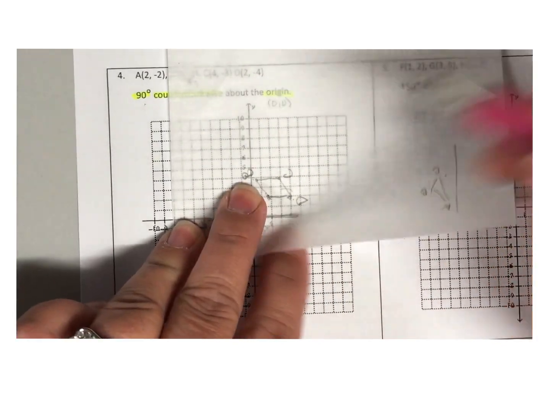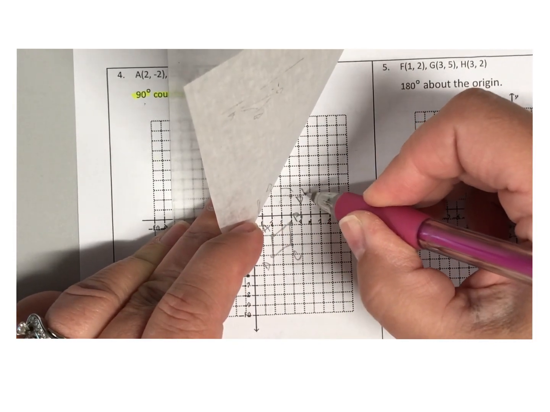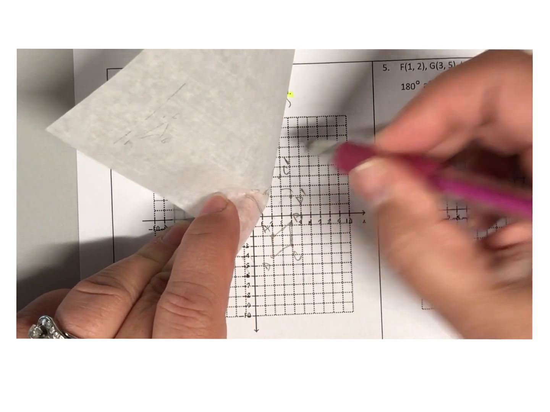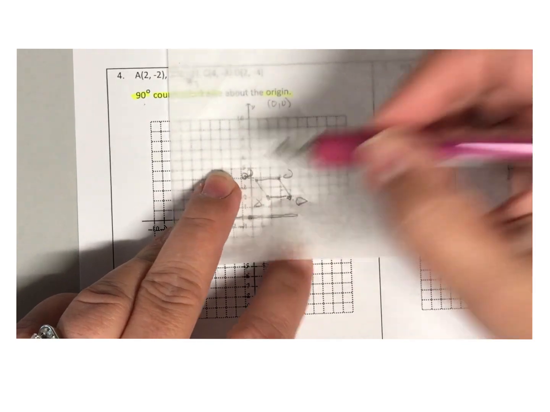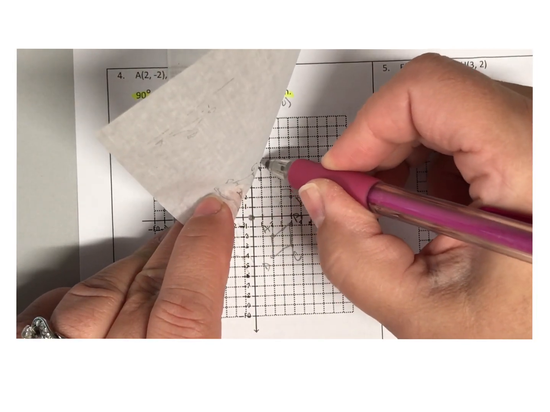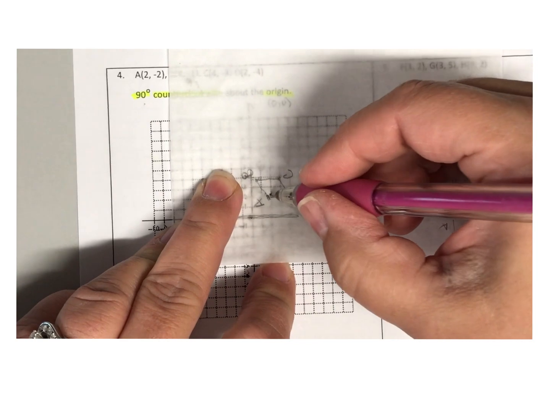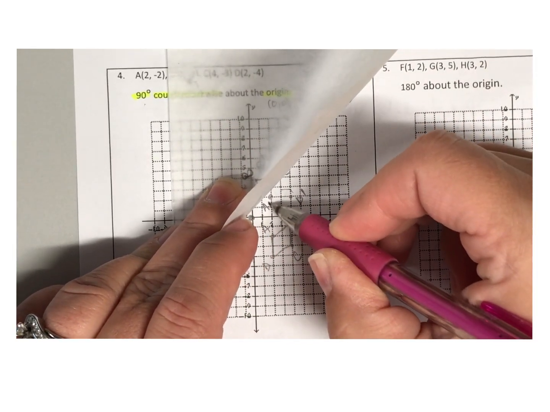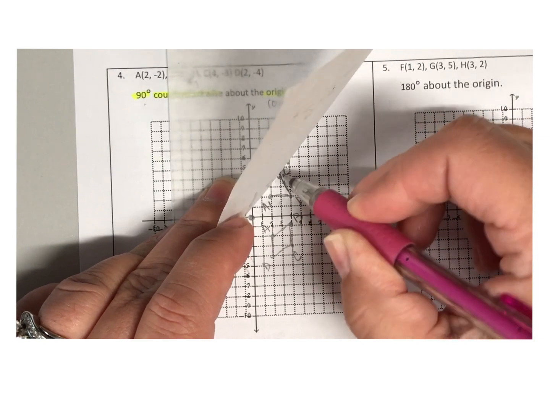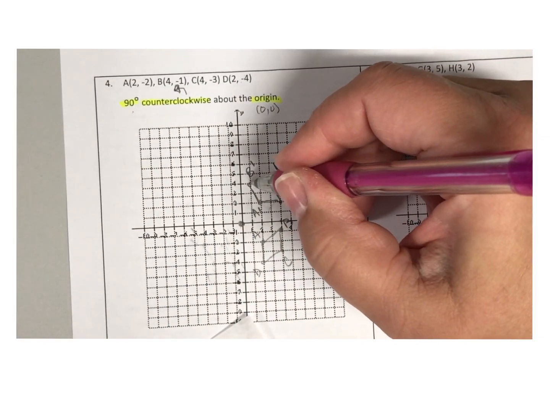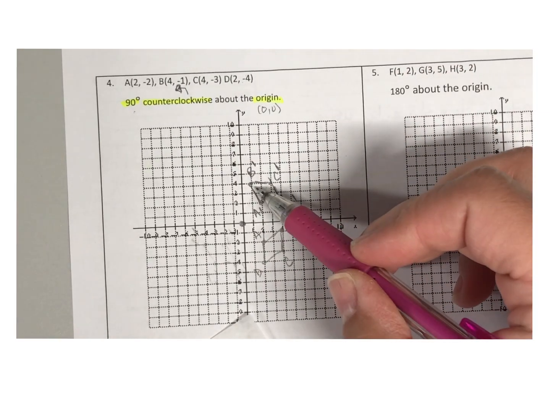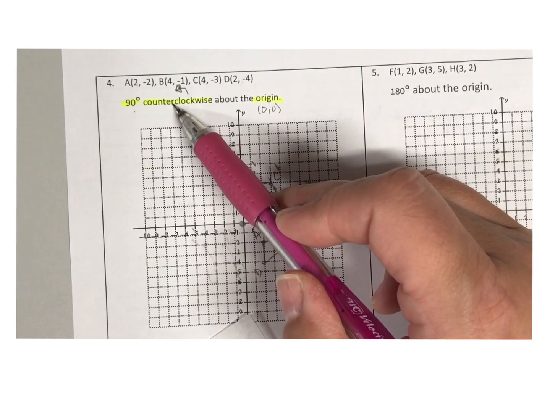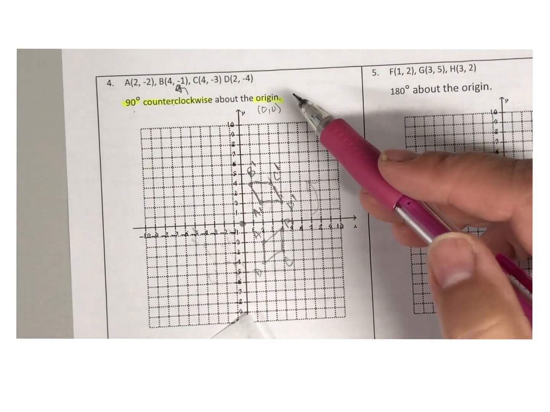So D prime goes here, C prime is here, B prime is up there, and A prime is there. This looks much better. This is counterclockwise. This is the one we want. Notice how it's turned. Again, counterclockwise is to the left. Awesome. This time I did it correctly.